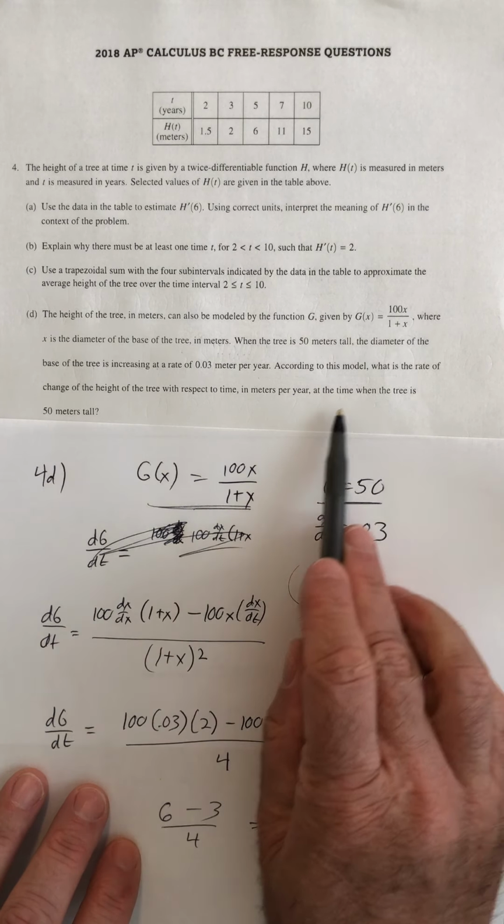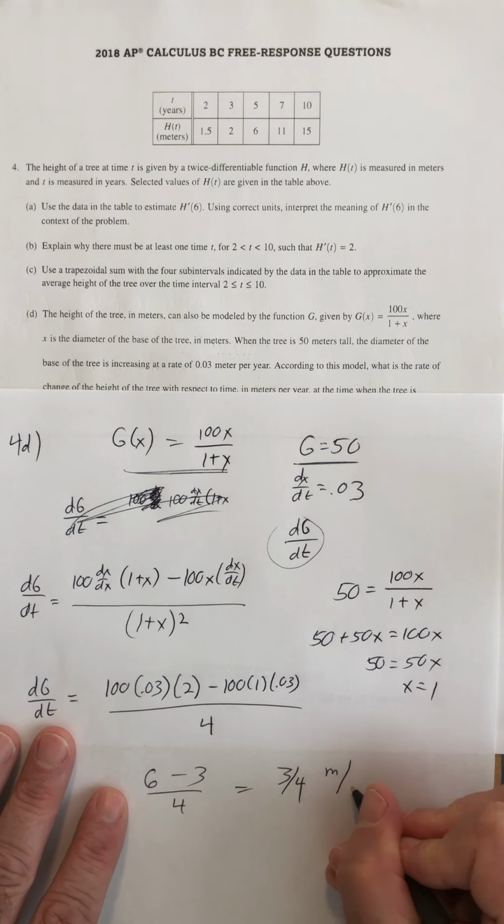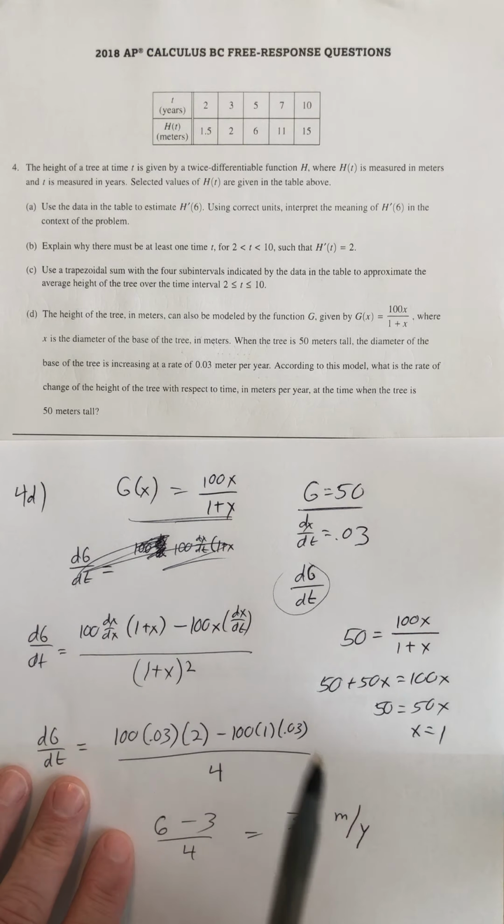Always a good idea to put units. I don't think it actually requires them, but this is going to be meters per year since it's a rate of change in G.